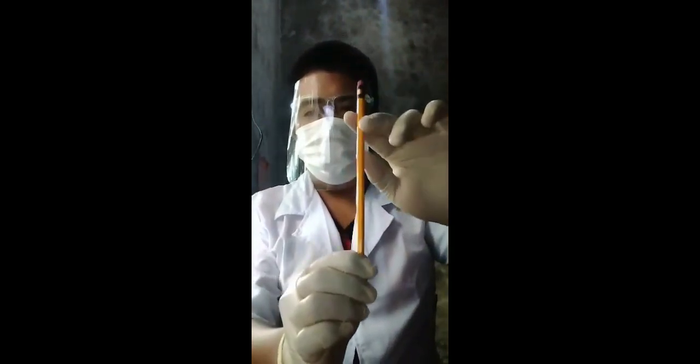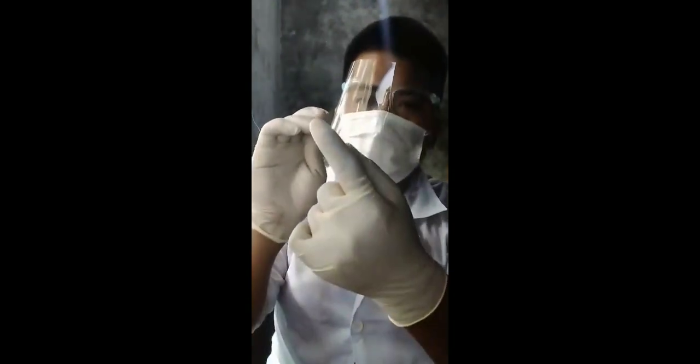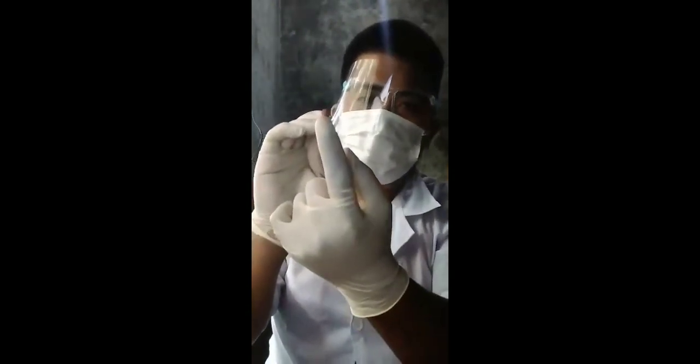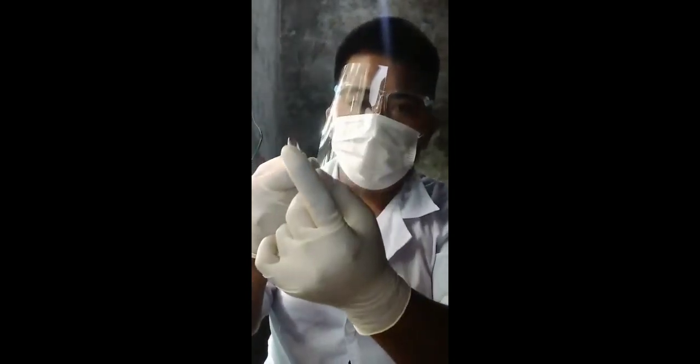We can see it here, but in the cross-sectional view, we can see its center, just like this. We can see the center of the pencil. This is the cross-sectional view, and this is the longitudinal view.